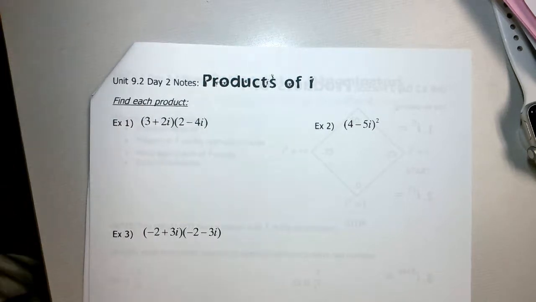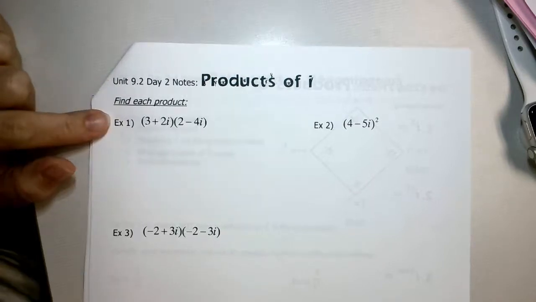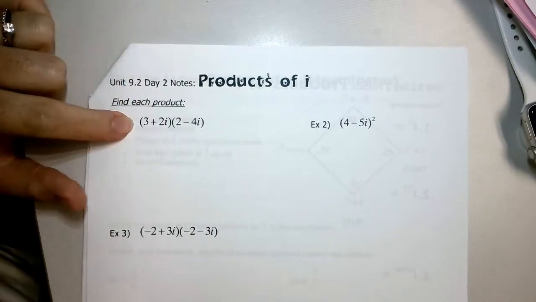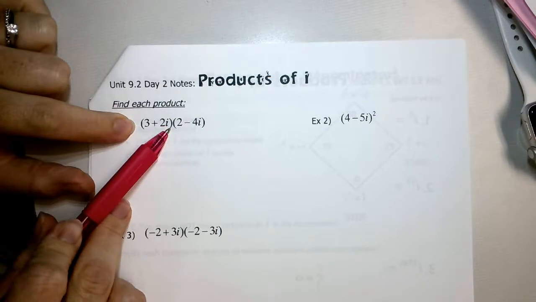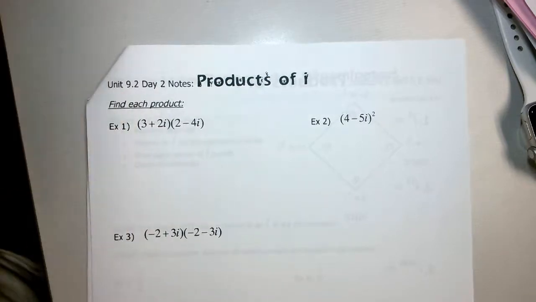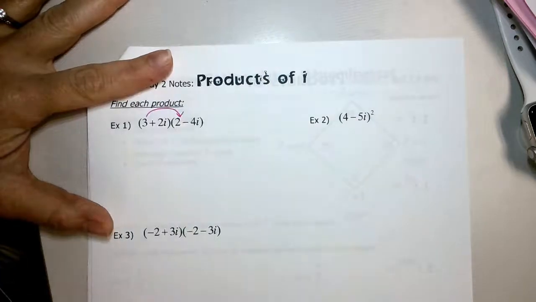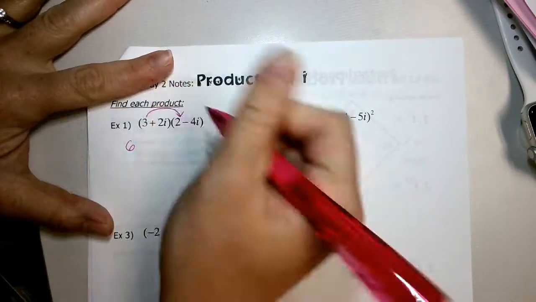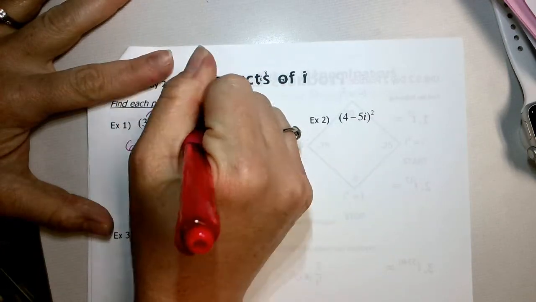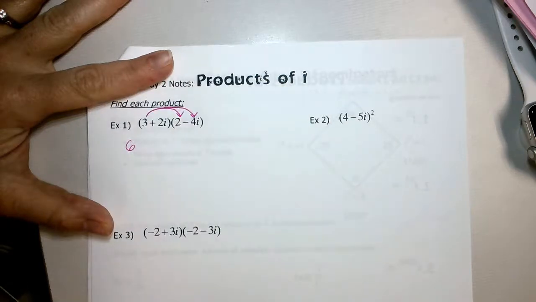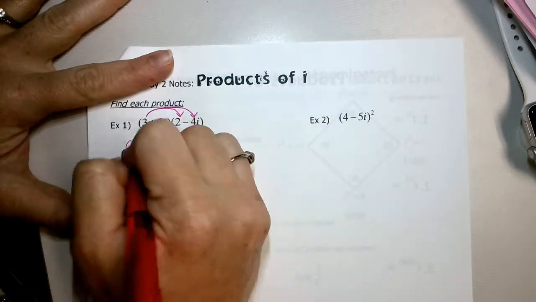Okay, so it says product of i, so find each product. Again, here we're double distributing. There's no plus or minus in the middle of the parentheses, so we're multiplying. What's 3 times 2? 6. And what's 3 times negative 4i? Negative 12i.